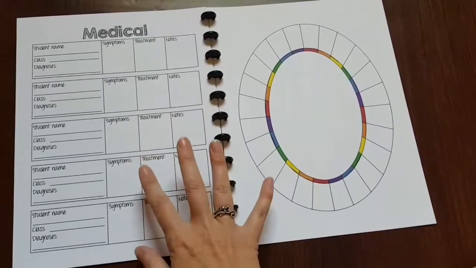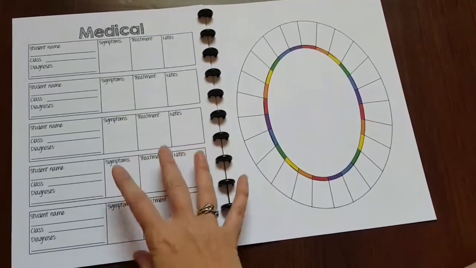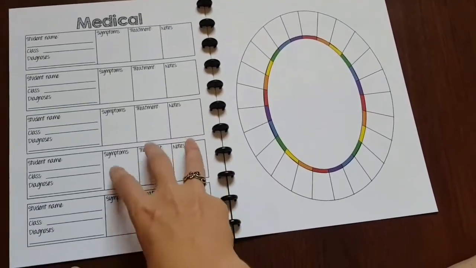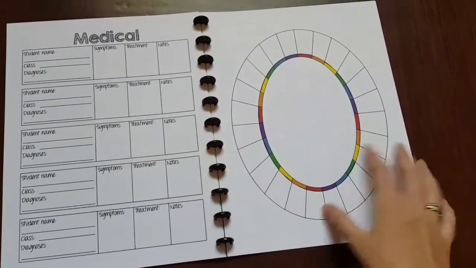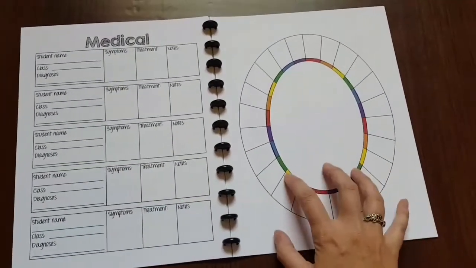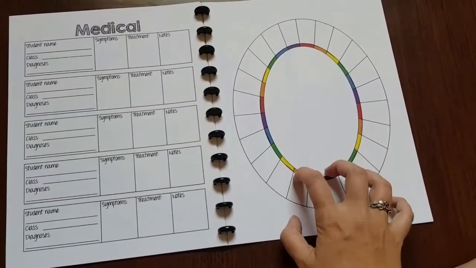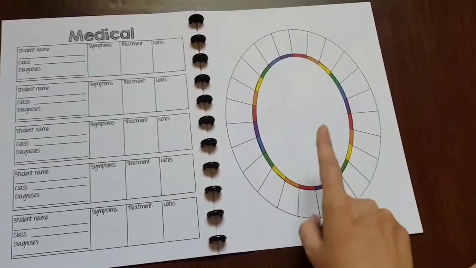And that was, again, just very difficult with hundreds and hundreds of students to keep track of everything. So this was really nice to have. And then the last thing I'm going to show you in here is seating charts.